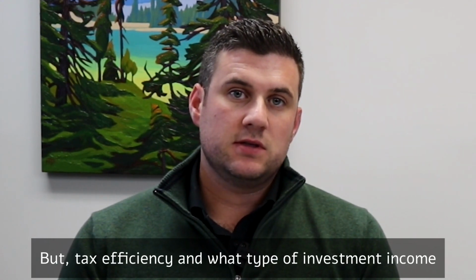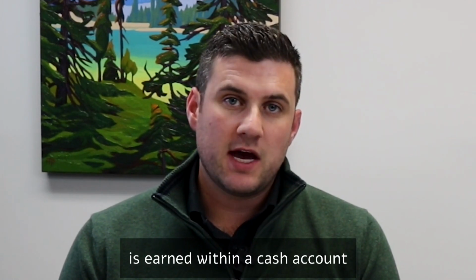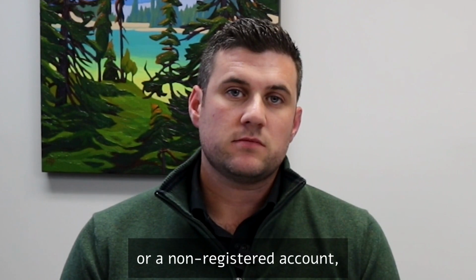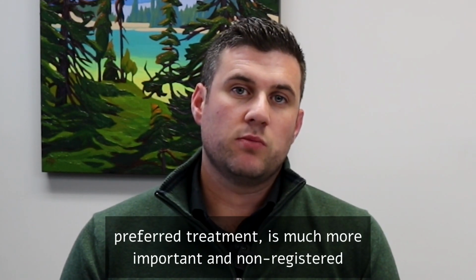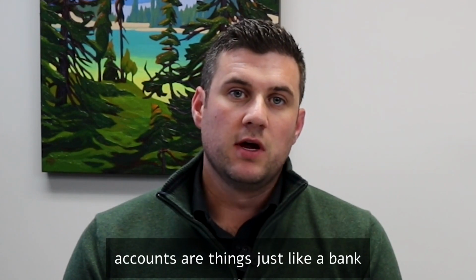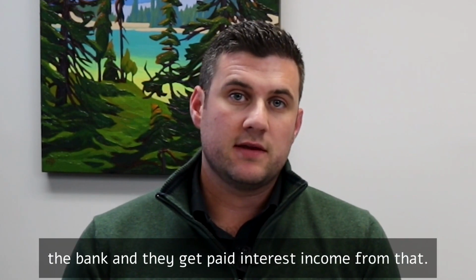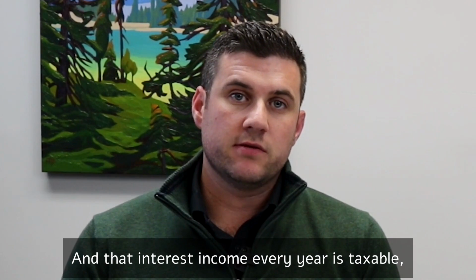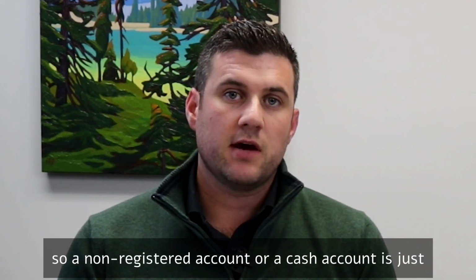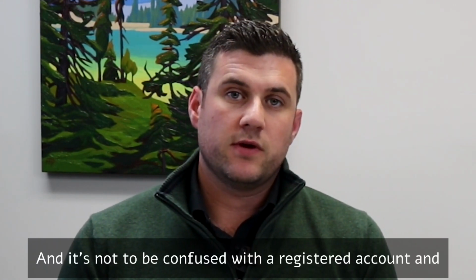But tax efficiency and what type of investment income is earned within a cash account or a non-registered account, something that doesn't have any tax-preferred treatment, is much more important. Non-registered accounts are things just like a bank account. Some people will own a GIC at the bank and they get paid interest income from that. And that interest income every year is taxable. So a non-registered account or a cash account is just a regular investment account, in other words. It's not to be confused with a registered account.